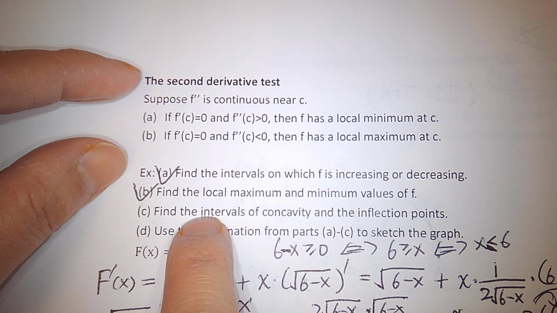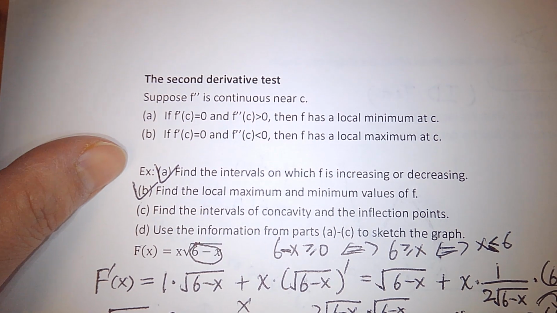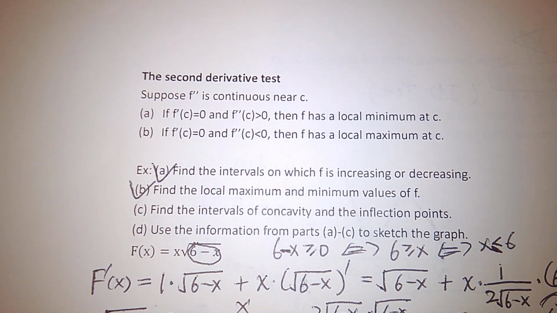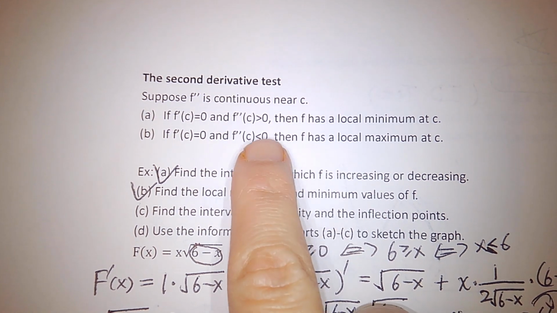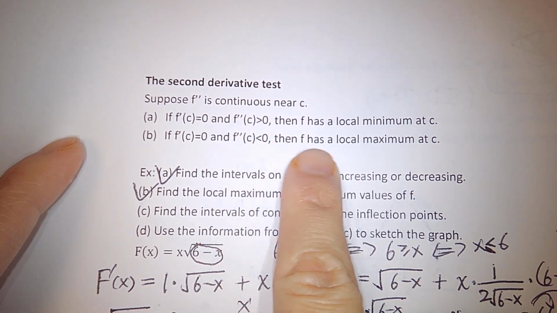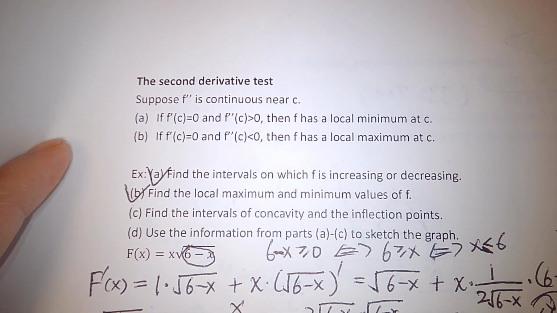Suppose f double prime is continuous near c. If f prime of c is equal to 0 and f double prime of c is greater than 0, then f has a local minimum at c. If f prime of c is equal to 0 and f double prime of c is less than 0, then f has a local maximum at c. Very good, thank you, okay?